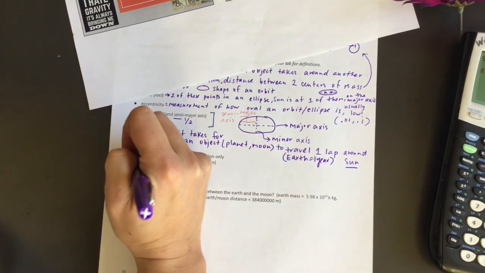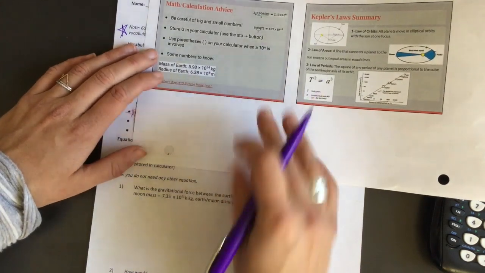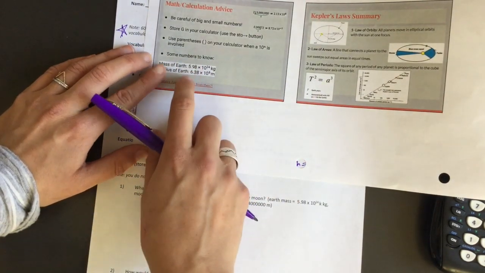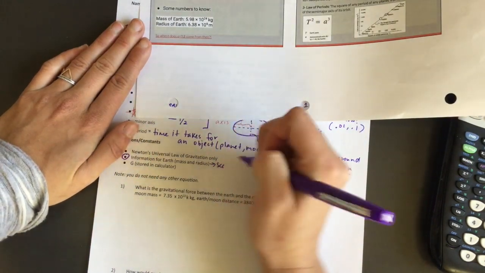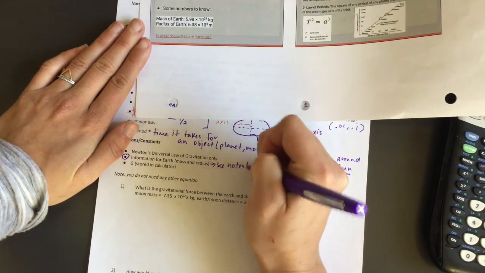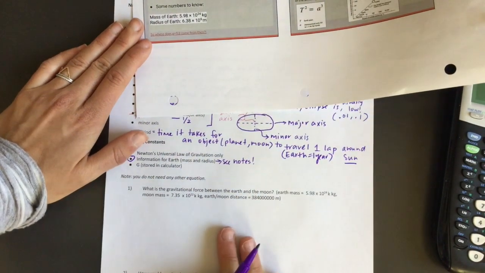But other constants are that you need the information about Earth. And so the mass of Earth and the radius of Earth, you need to write down these two numbers on your note card. Because many times a problem won't actually tell you what those things are.